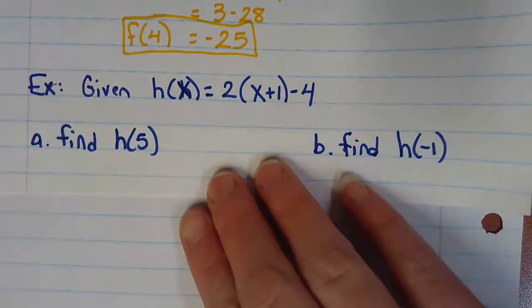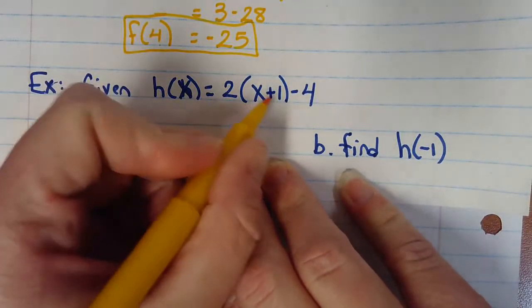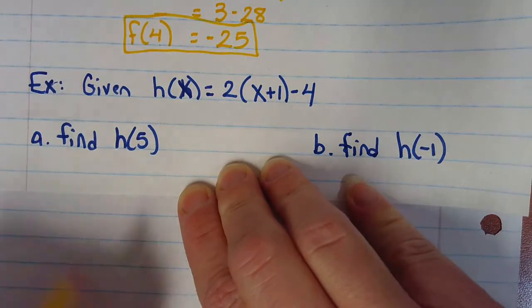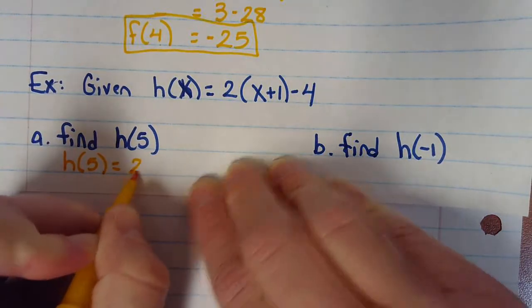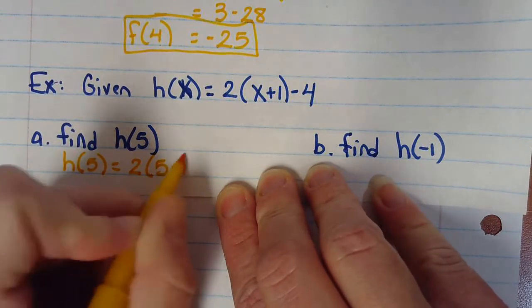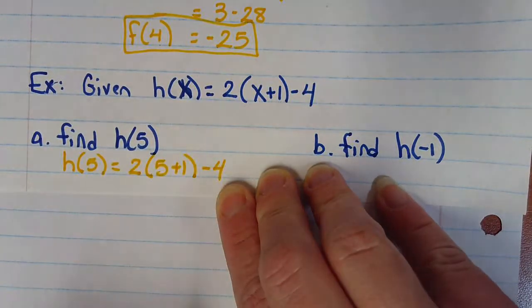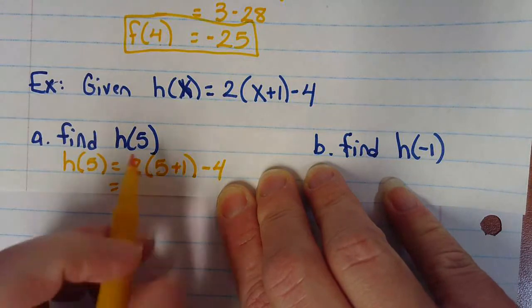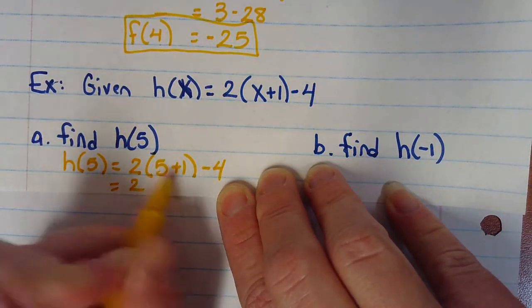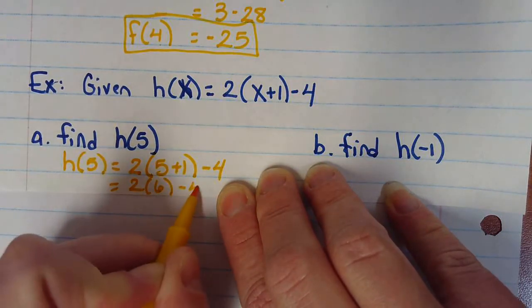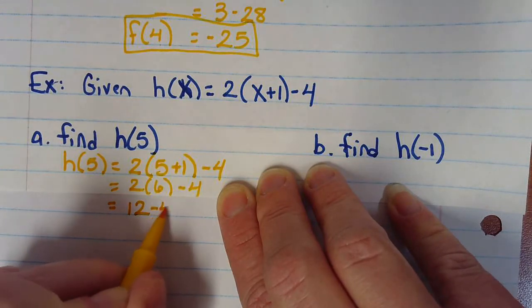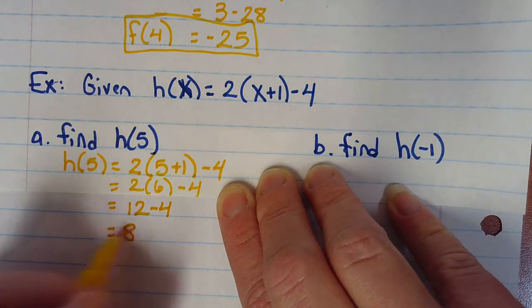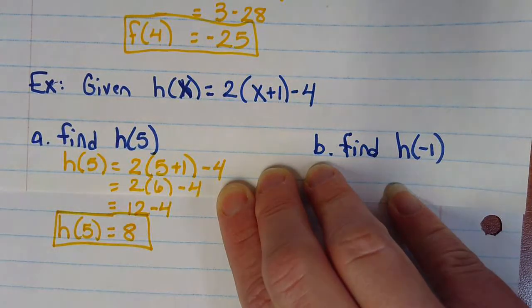To do that, I first take the 5 and plug it in. I get h of 5 equals 2 parentheses 5 plus 1 minus 4. When you are simplifying, do what's in parentheses first. 5 plus 1 is 6. Now do your multiplication. 2 times 6 is 12. 12 minus 4 is 8. So h of 5 is 8. That's one of your answers.